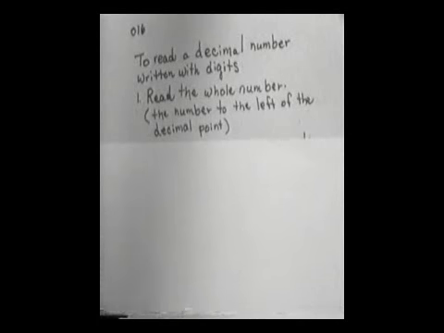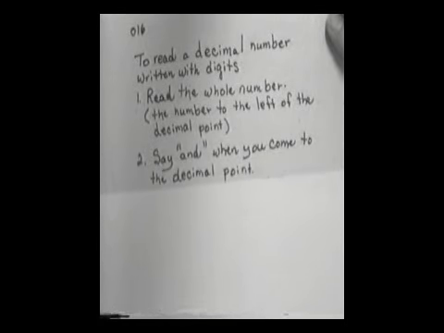We read it the same way you would normally read a whole number. The whole number is always the number to the left of the decimal point. After we read the whole number, we come to the decimal point and we say the word "and." And is where the decimal point goes.